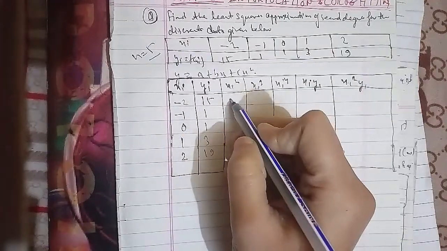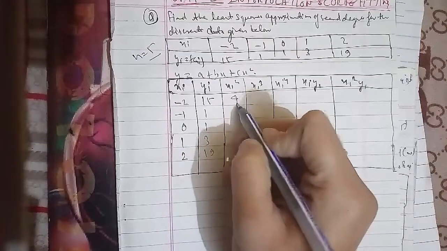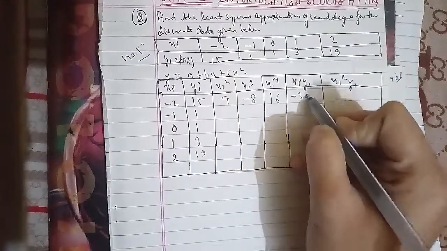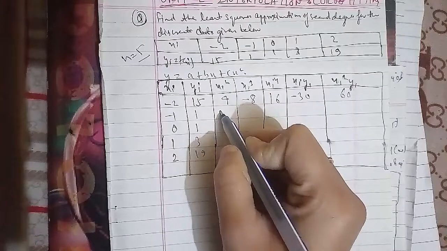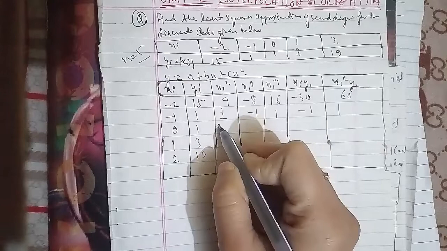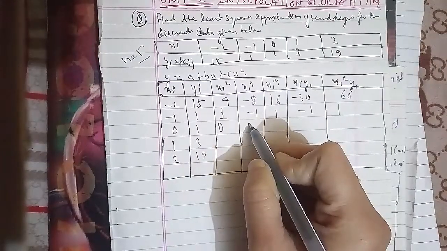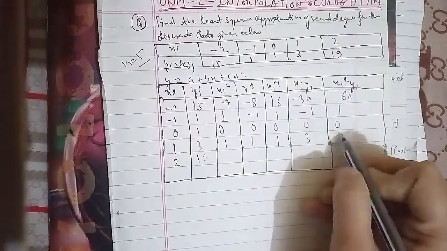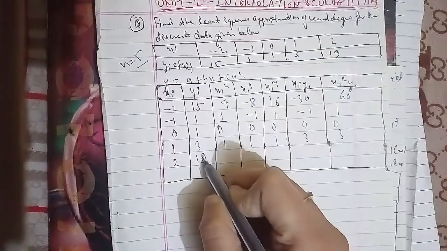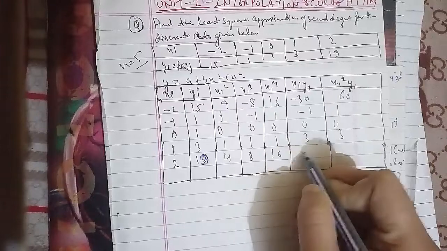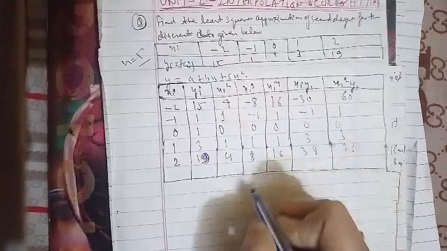Going ahead, xi square is 4, 1, 0, 1, 4. xi cube is minus 8, minus 1, 0, 1, 8. xi to the fourth is 16, 1, 0, 1, 16. xi yi is minus 30, minus 1, 0, 3, 38. xi square yi is 60, 1, 0, 3, 76.